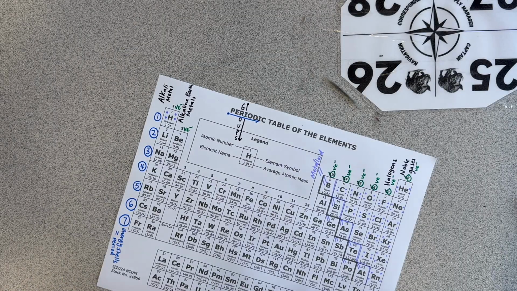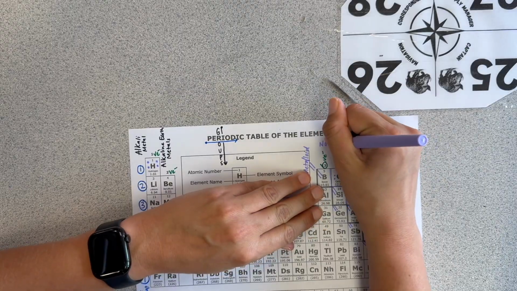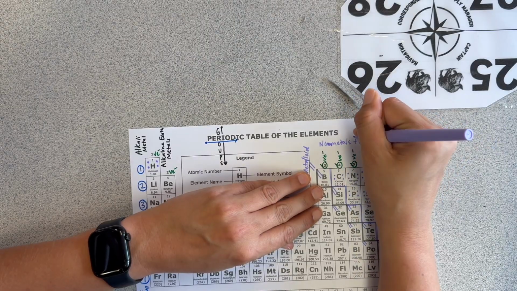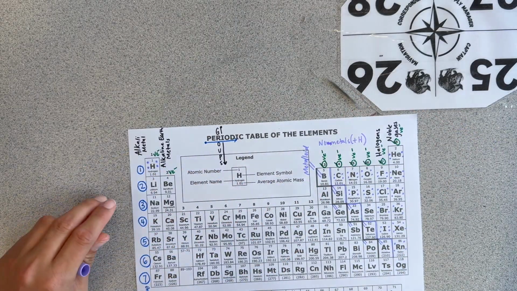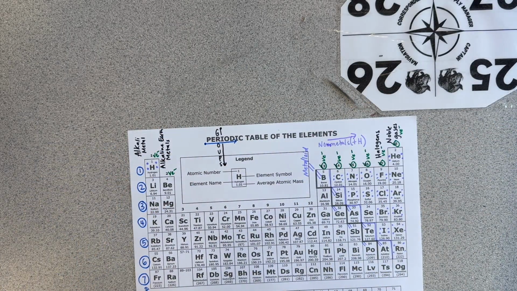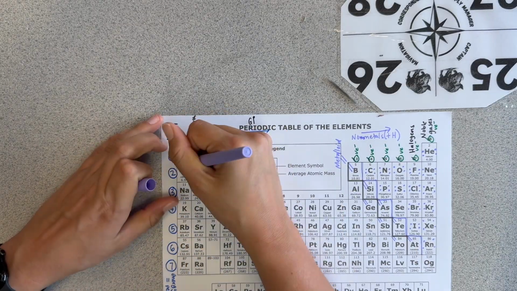So now that I got my metalloids, I actually forgot to label my non-metals. So let me come over here and write non-metals plus hydrogen. So lastly, I have my metals. And my metals are going to be pretty much everything else.